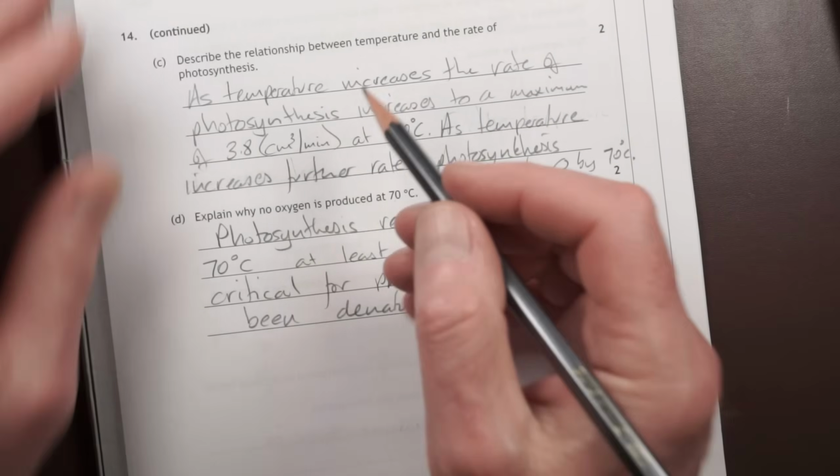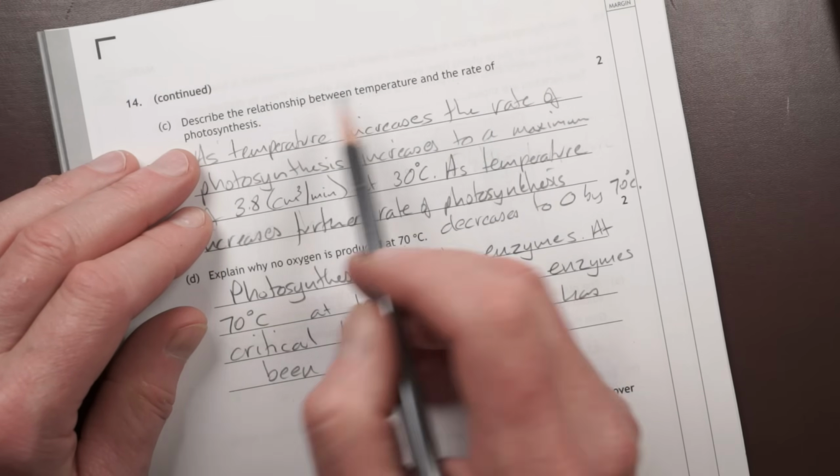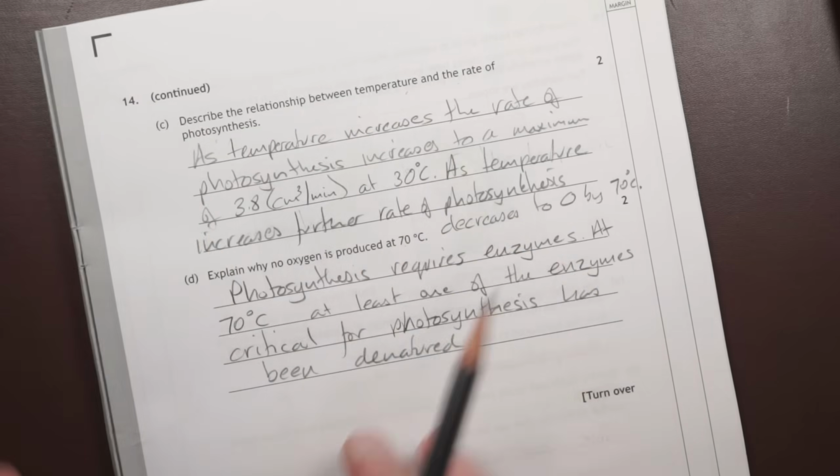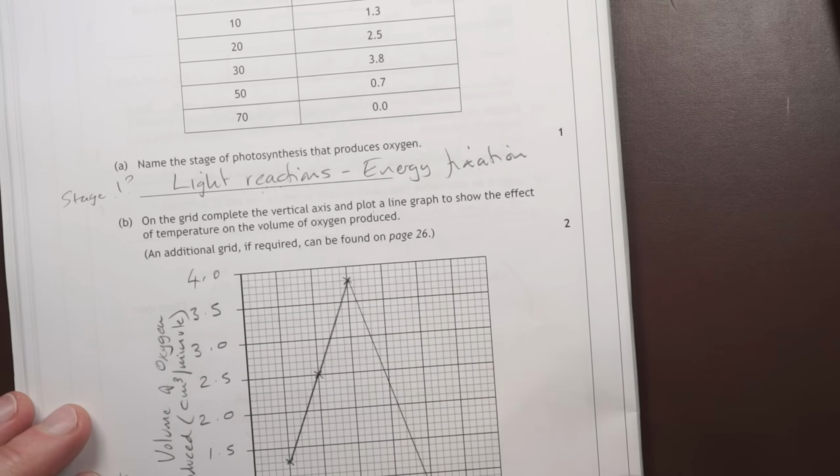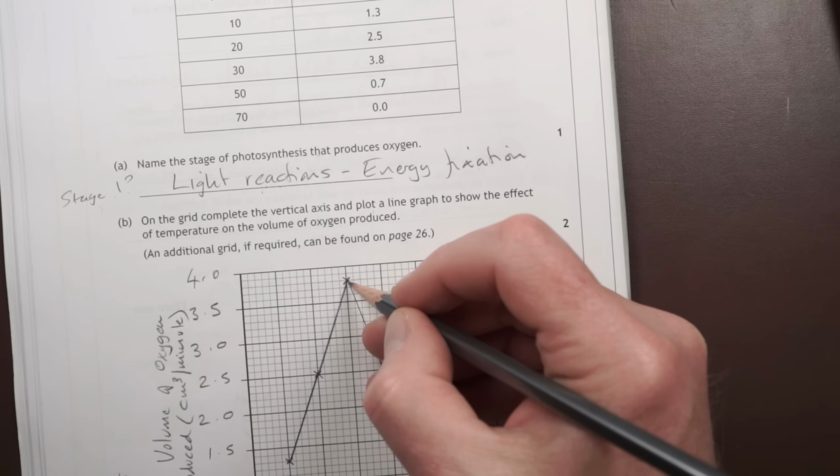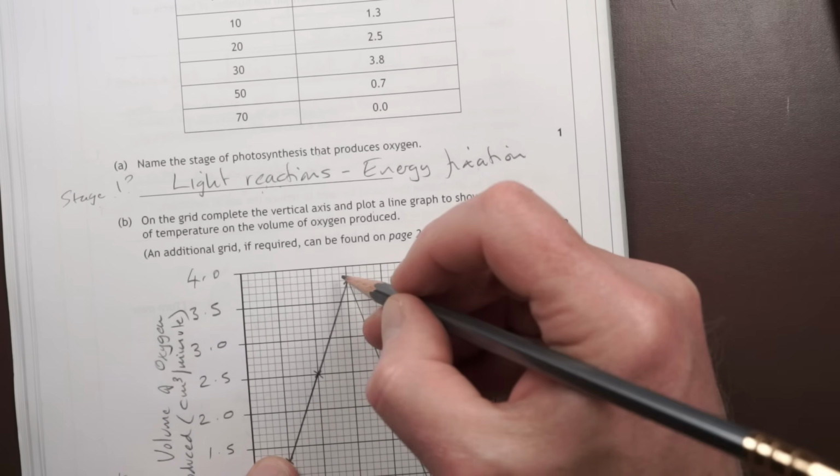Question 14. Describe the relationship between temperature and the rate of photosynthesis. Okay? And again, this is two relationships. As the temperature increases up to 30 degrees Celsius, the rate of photosynthesis increases.